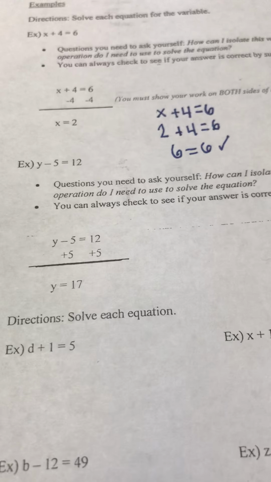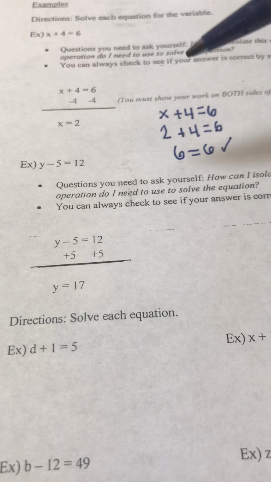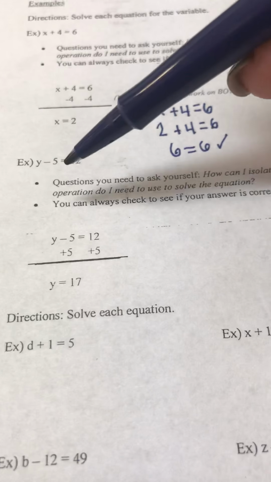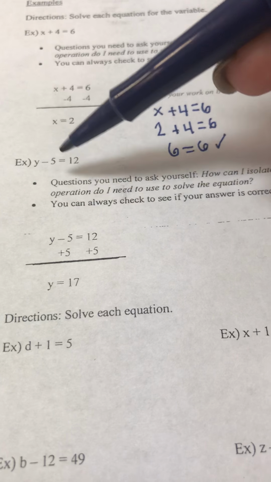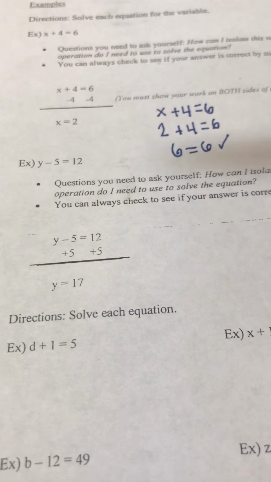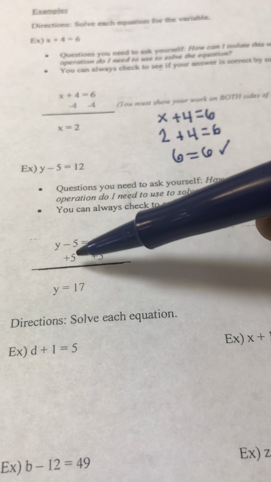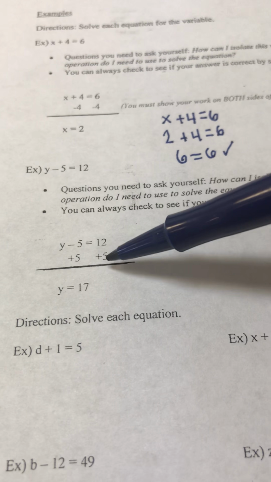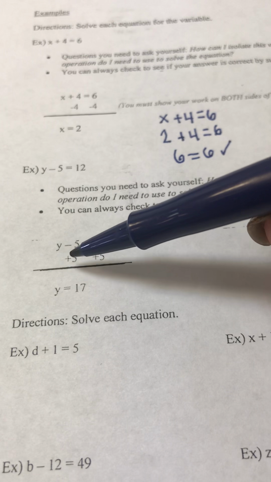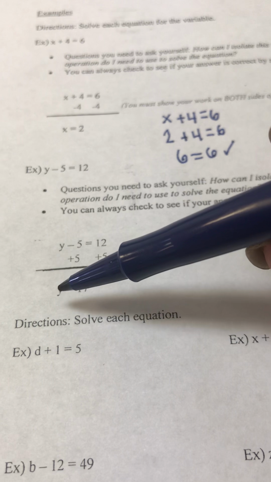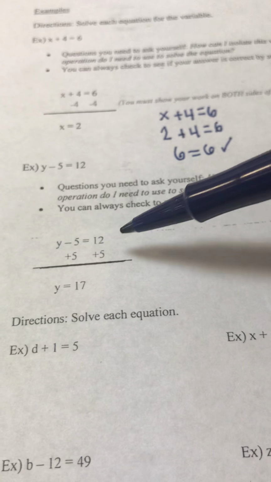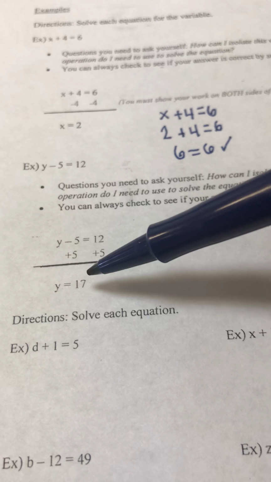We also do that for subtraction. y minus 5 equals 12. Well, to get y by itself, I've got to undo this minus 5. I can add 5. If I add 5 to the left of the equal sign, I have to add 5 to the right. Negative 5 plus 5 gives me 0. I'm just left with y on this side of the equal sign. 12 plus 5 is 17.